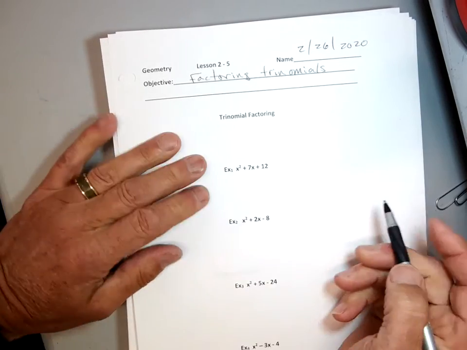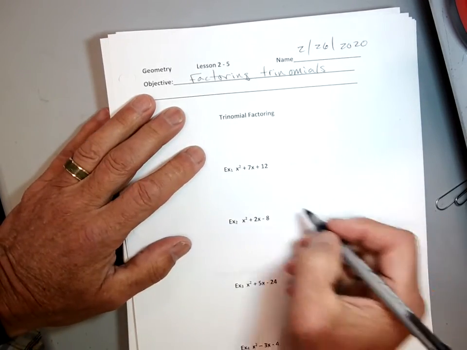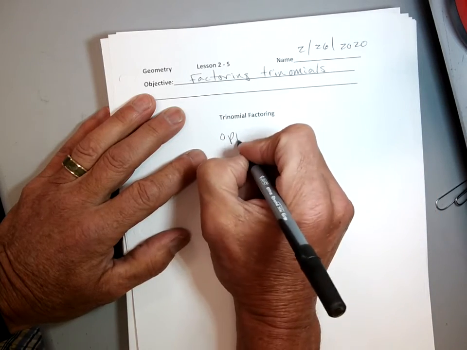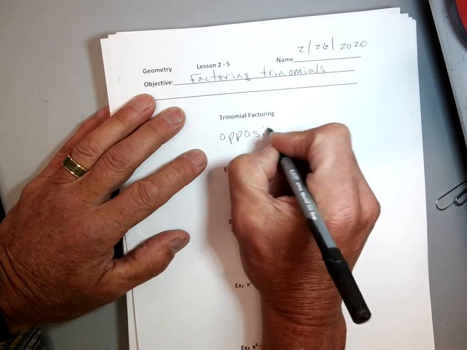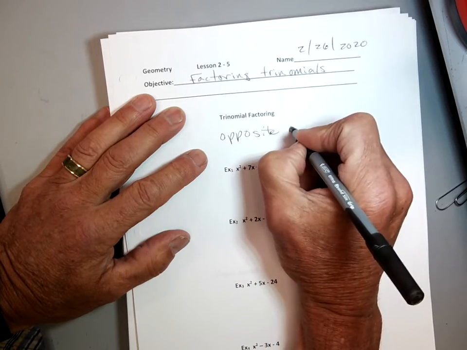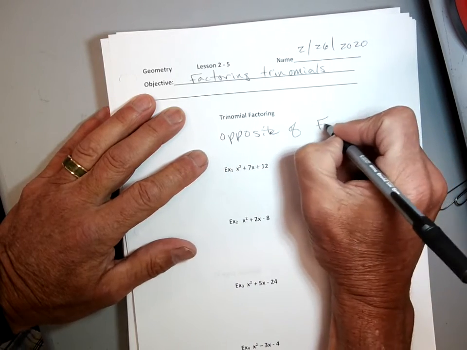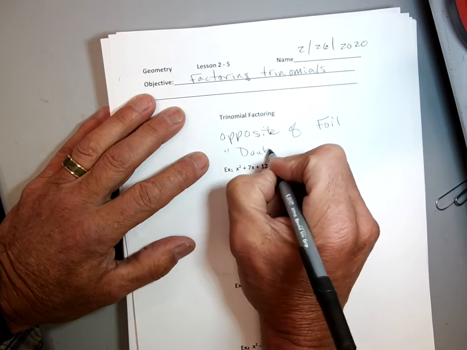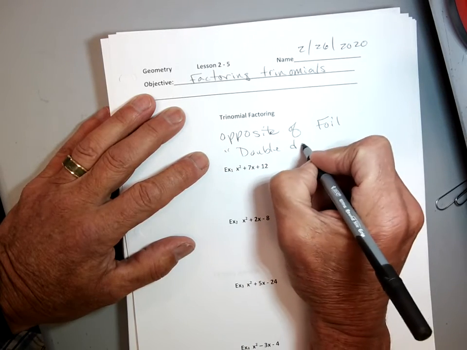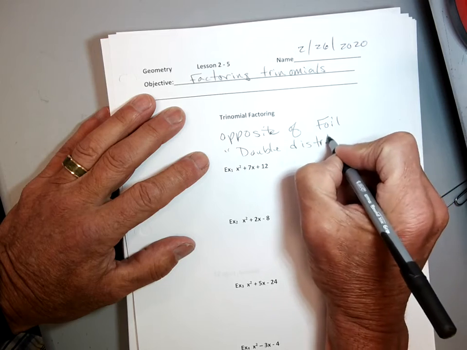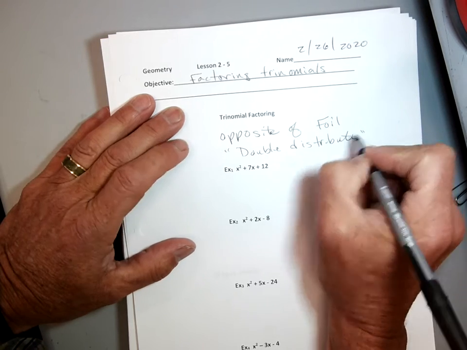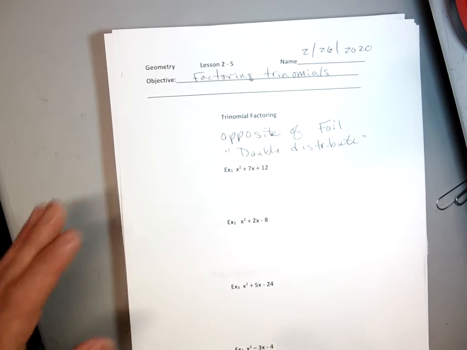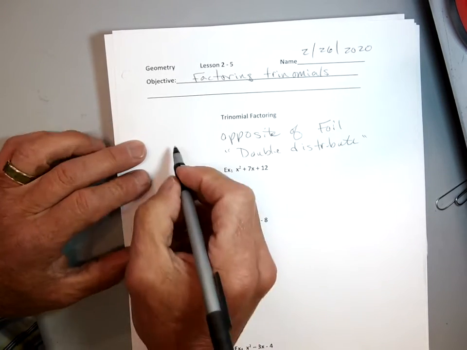So, what are trinomials? Factoring trinomials is taking it from the opposite, so it's just the opposite of FOIL, or what we used to call double distribute. Okay, there's a trick. Write this down. Super important, write this down.